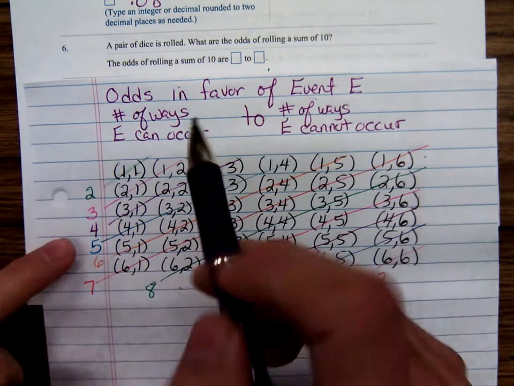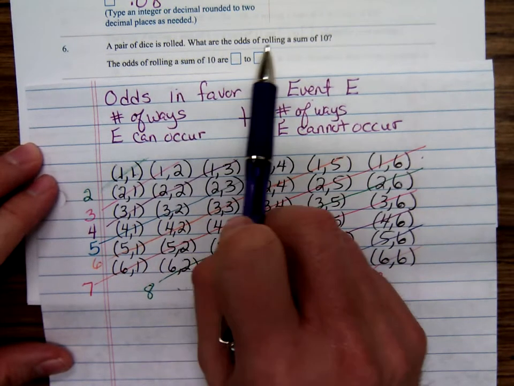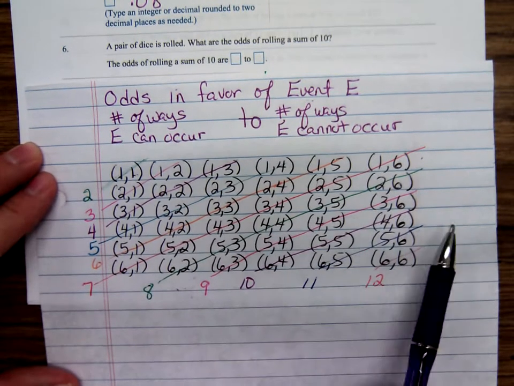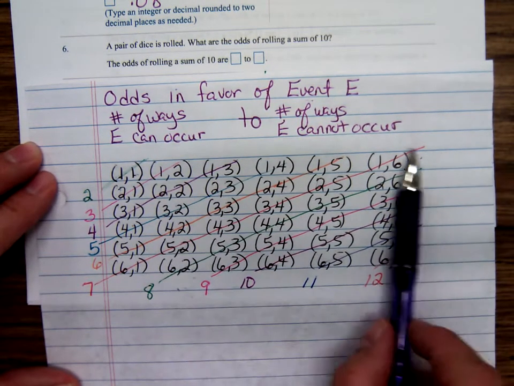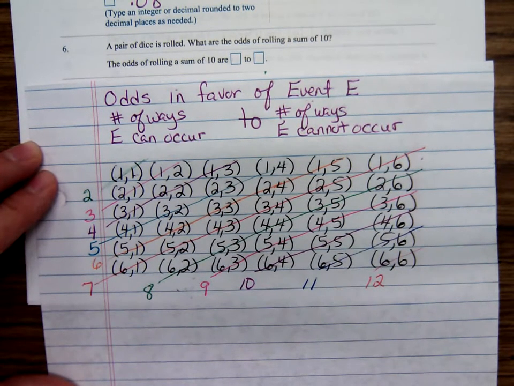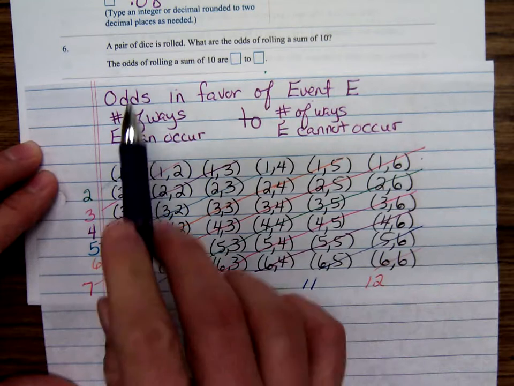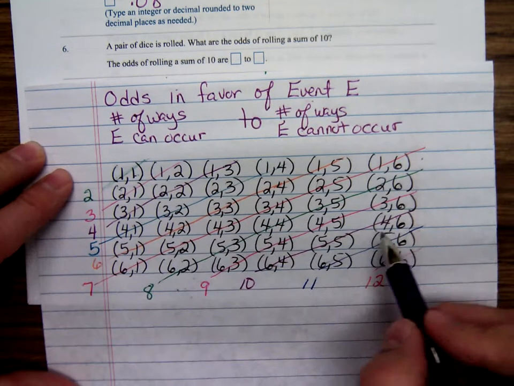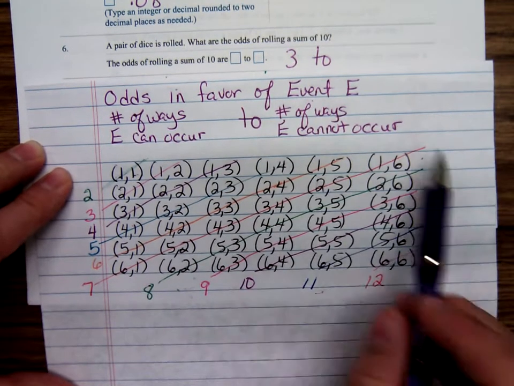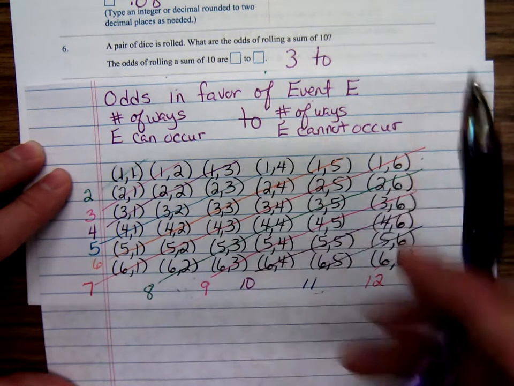So, a pair of dice is rolled. What are the odds of rolling a sum of 10? That's different from what's the probability. Altogether, did y'all count how many outcomes are possible here? 36. So if it said what's the probability, you would go 3 over 36. But it says what's the odds. So how many ways could you get a 10? 3 to what? How many ways could you not get a 10? How many ways are remaining? 33. So 3 to 33.